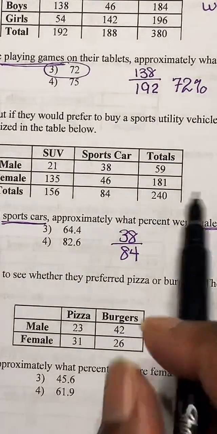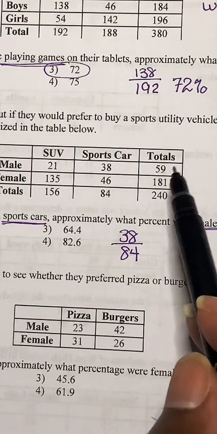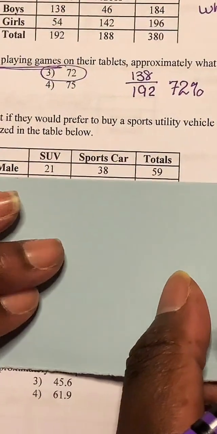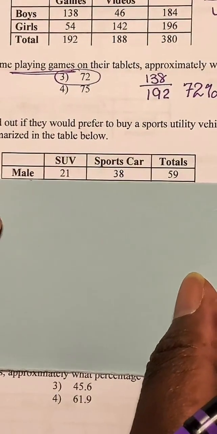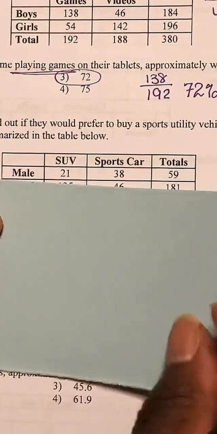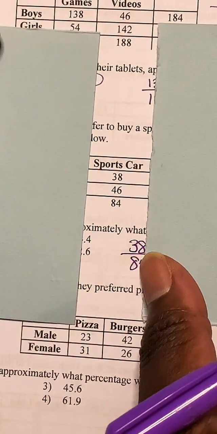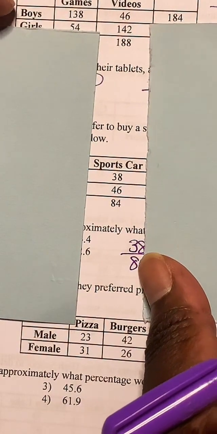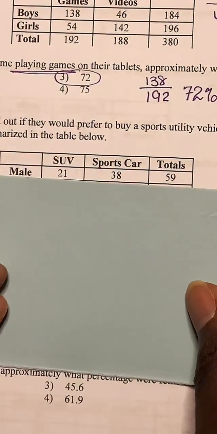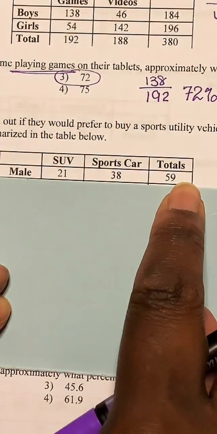You're probably asking, when am I going to use these numbers over here, the totals? Well, you use those when they're talking about both the SUV and the sports car. But since they just mentioned the sports car, we're blocking those things out and just focusing on the sports car. If they say "and," that means we're looking at the SUVs and the sports car that were male.